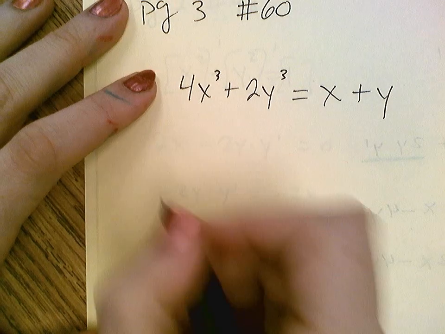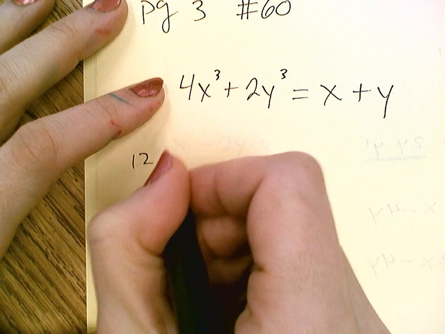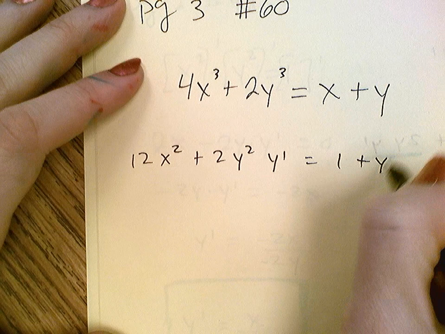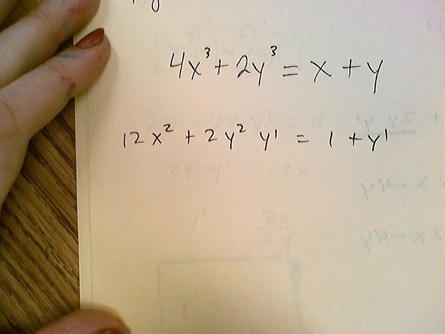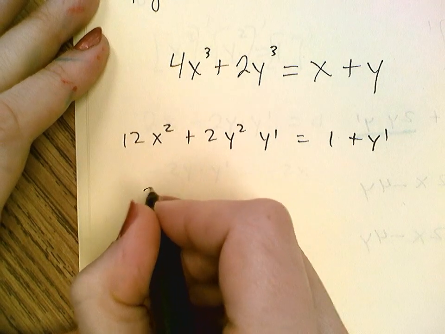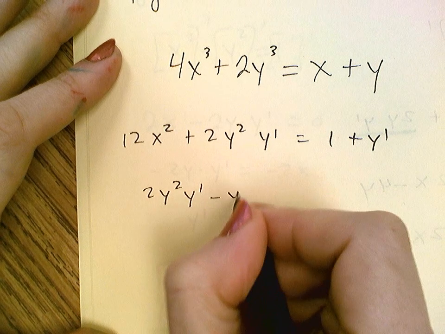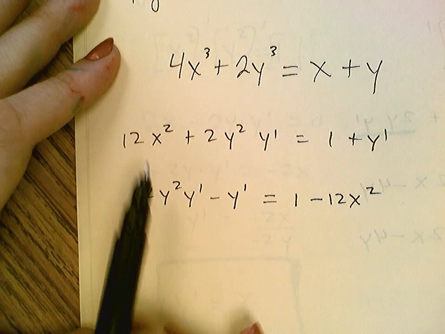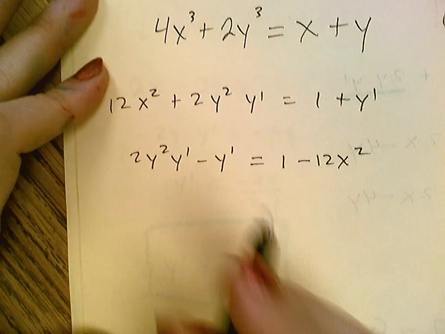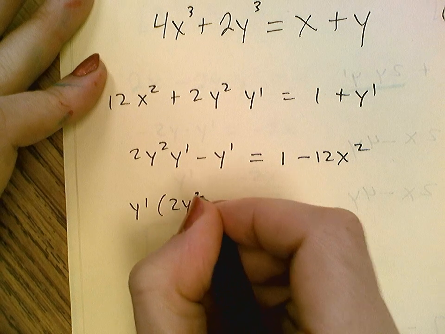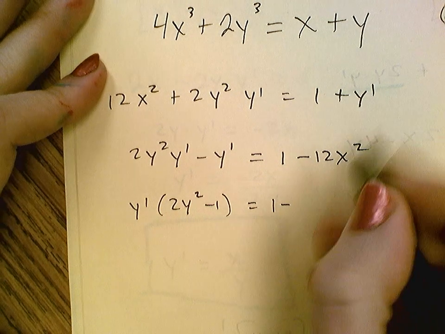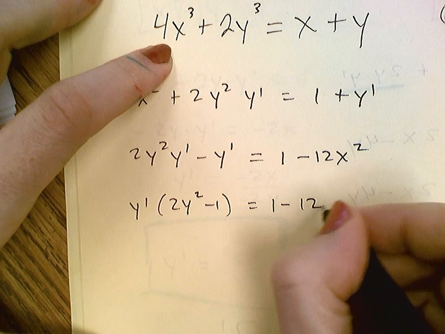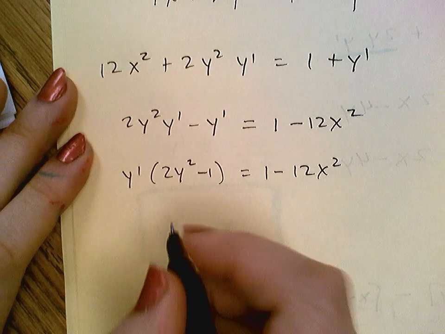Okay, so first derivative. So 12. Is this right? 12. Yeah. Oh, yeah.